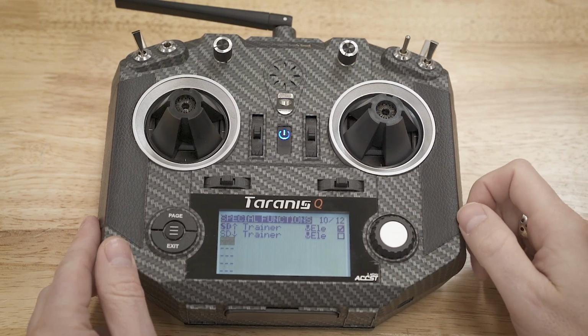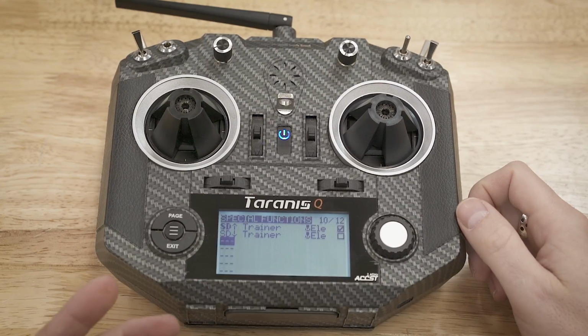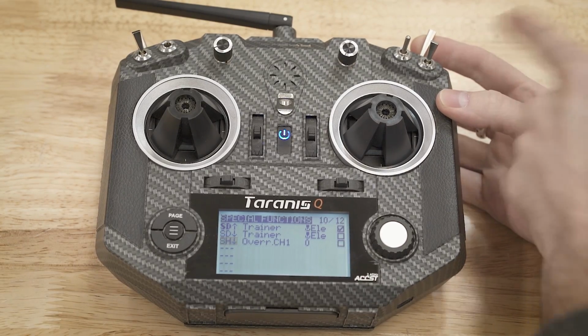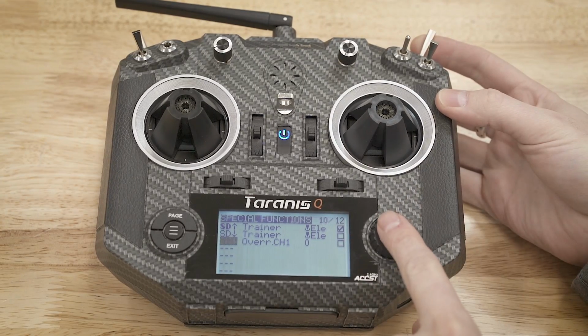We're going to hit this button. This is going to be essentially the condition. This is going to be the trigger. So we're going to go ahead and hit the switch over here. I'm going to use this one. And then while holding it, hit enter.